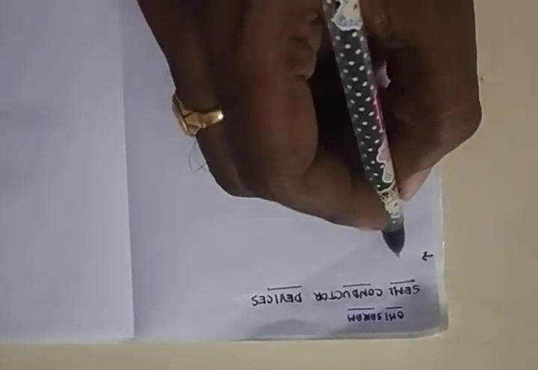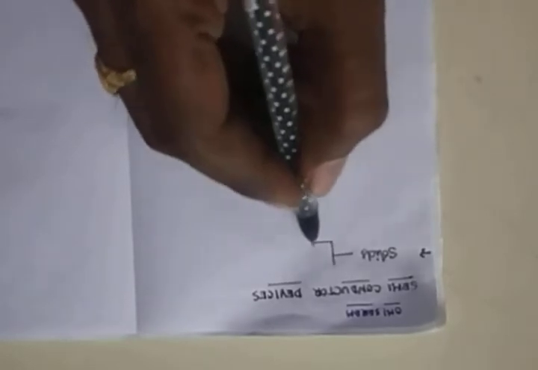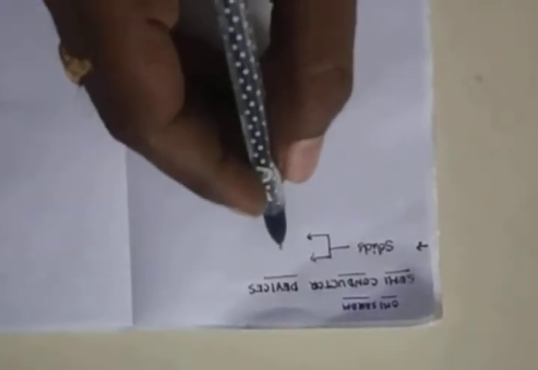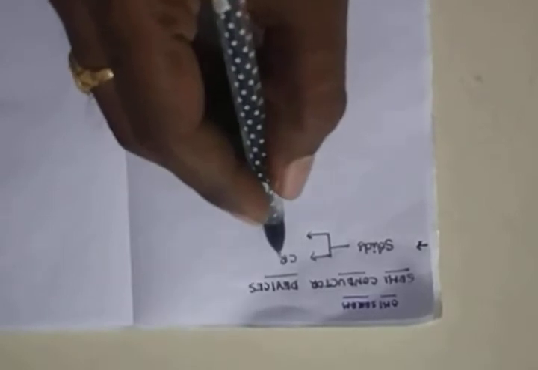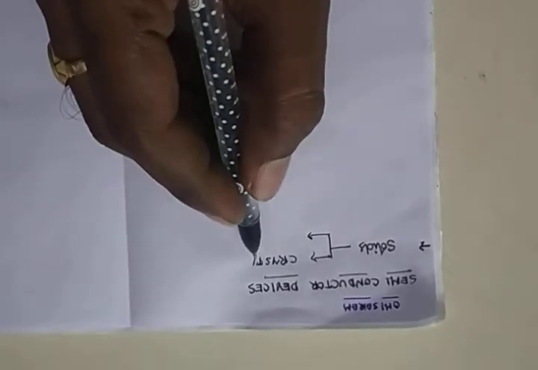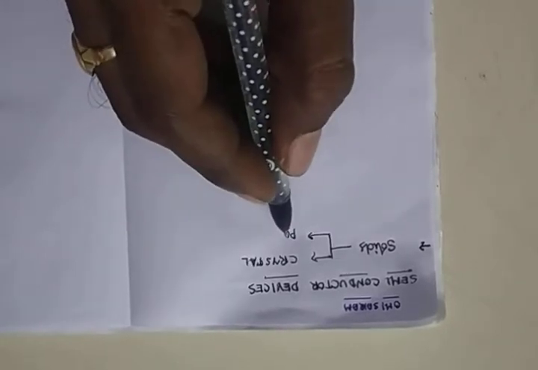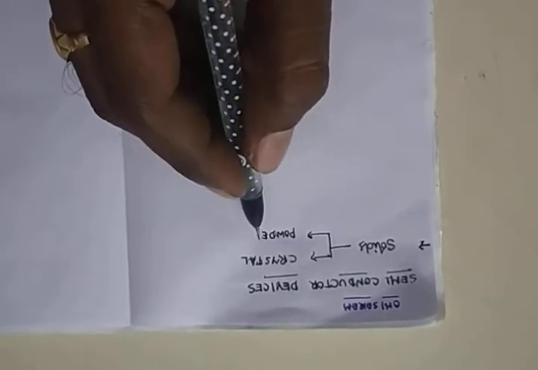So see the topic, semiconductor device. In nature, how many substances do we observe? For example, now I am considering a solid. This solid is either in the form of a crystal or in powder form. Solids are divided into two types. The first one is the crystal form, the second one is powder form.